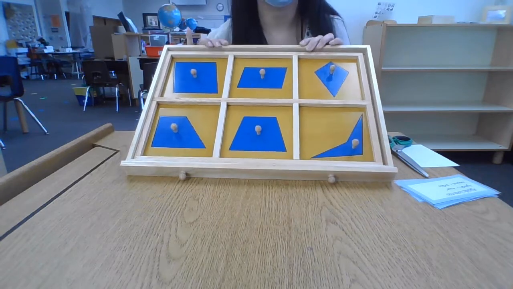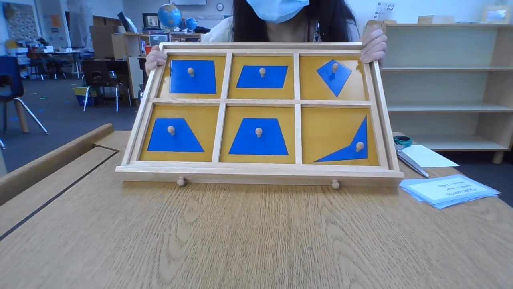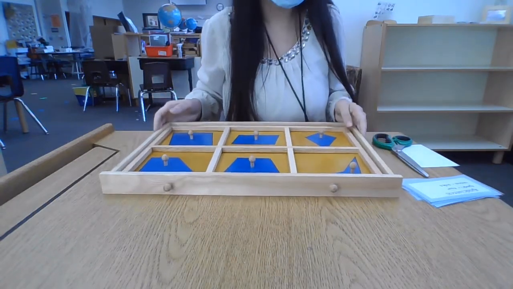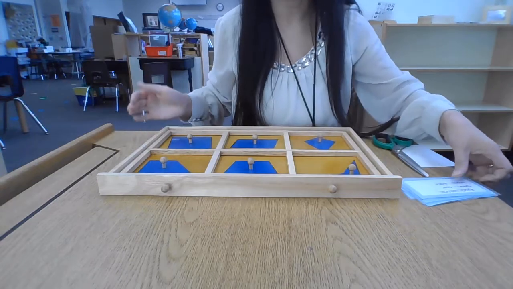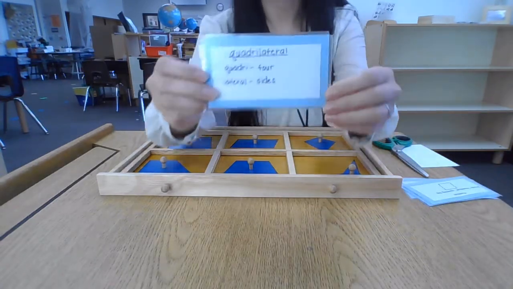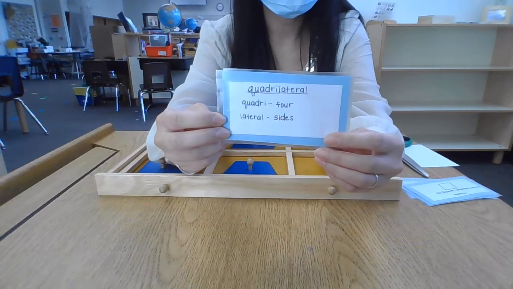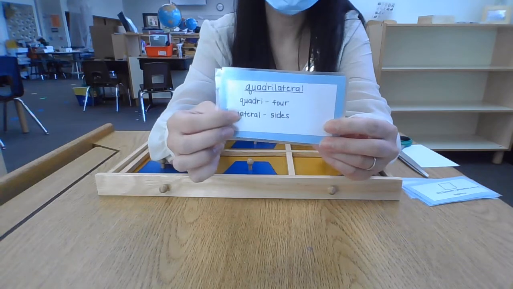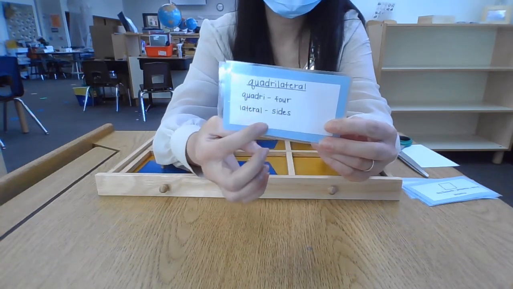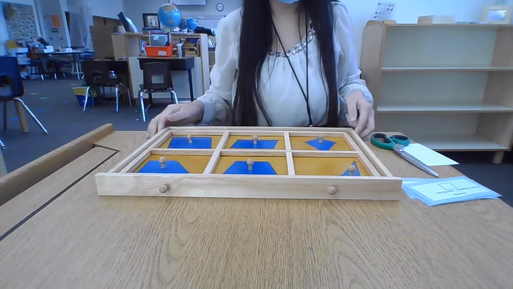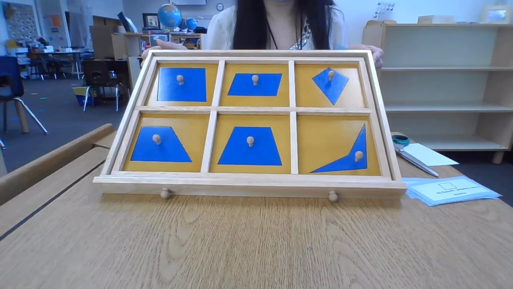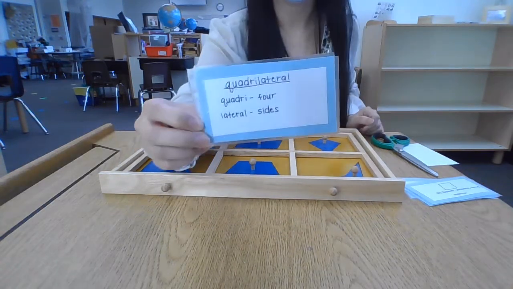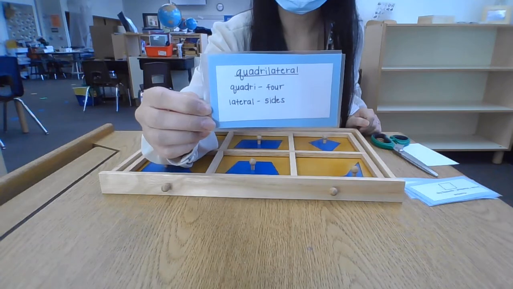And these shapes are very special. Any shape that has 4 sides and 4 corners is called a quadrilateral. Can you say that with me? Quadrilateral. And this is how you spell it. So a quadrilateral means a 4-sided shape. Quadri means 4, and lateral means sides. So 4 sides, which is the tray of shapes in front of us. So if you want to go ahead and pause the video, you can write that down in your notebook.